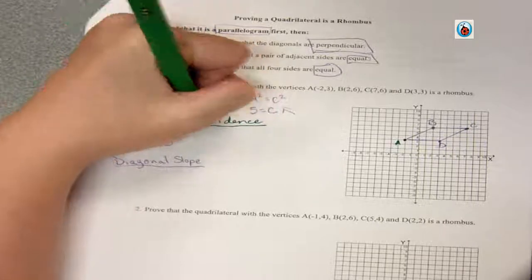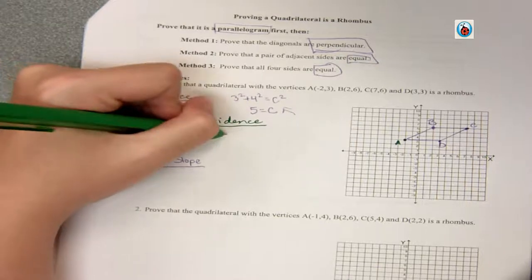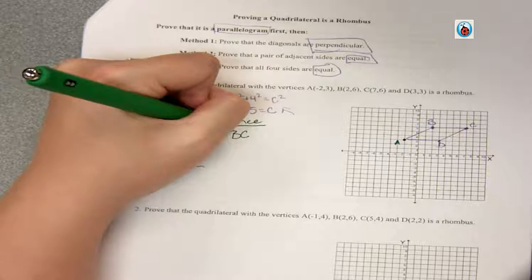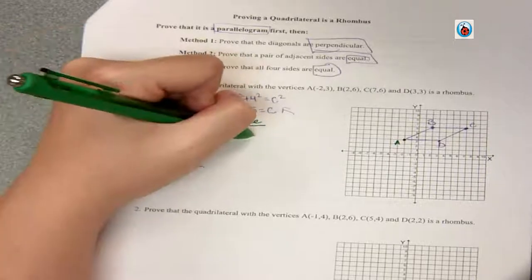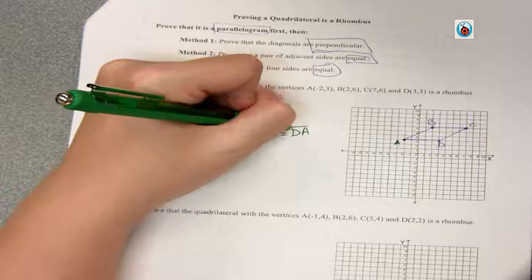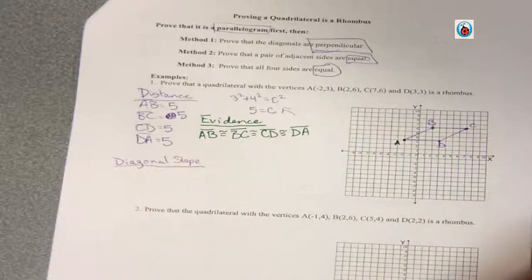This one's going to look kind of weird. All 4 of these are the same, right? So we've got AB is congruent to BC, which is congruent to CD, which is congruent to DA. And that way we don't have to write them all out. We can just write them 4 times, put congruent symbols in between, and we got it.